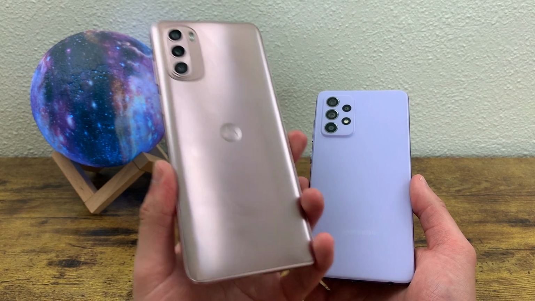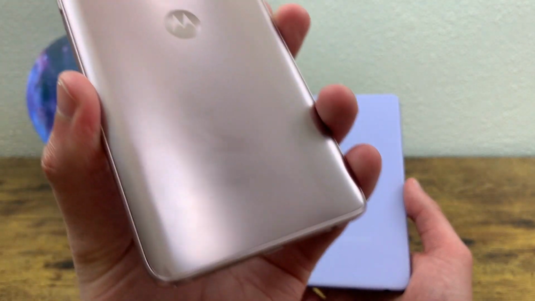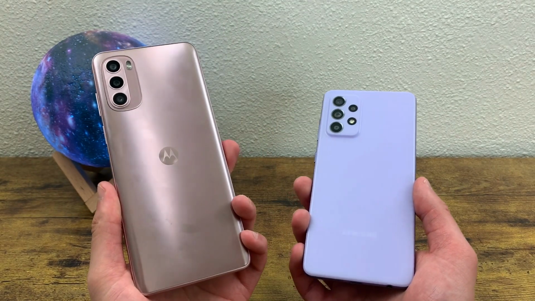The Moto G Stylus 2022, as you can see, has a nice metallic finish. I really do like the look of this. It does pick up some fingerprints, but it doesn't look too bad.